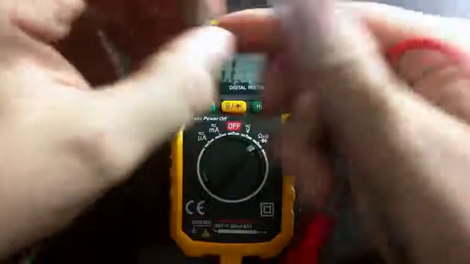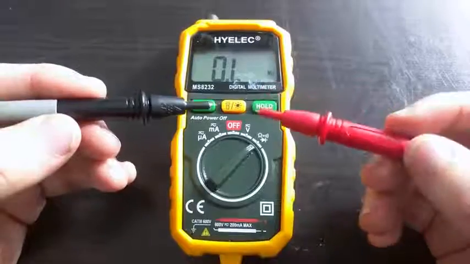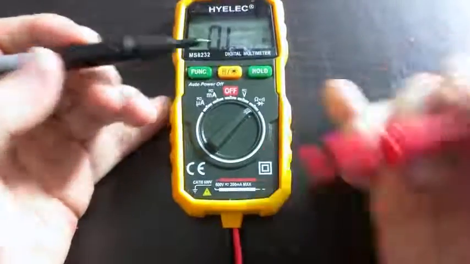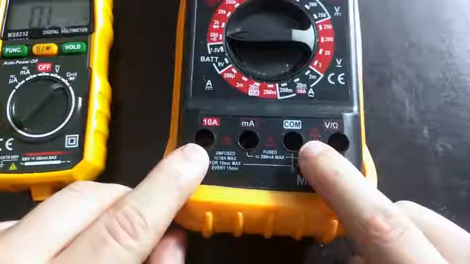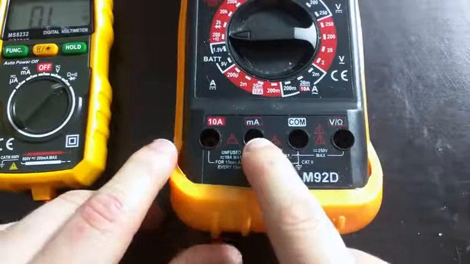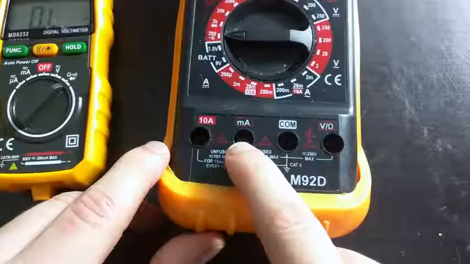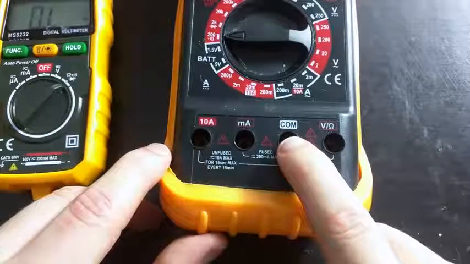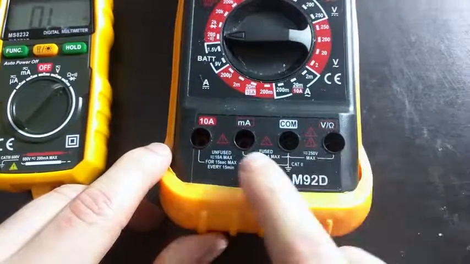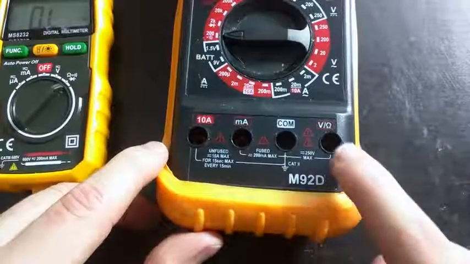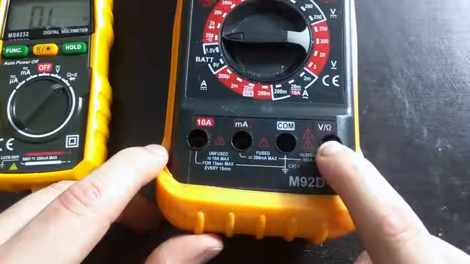With any multimeter, you get two test leads. This one already has test leads built in, but with this bigger multimeter, you can see I have many different ports. Don't worry about these ones for now. These will come up in later videos. The black lead always goes into the COM port, and the red lead will go into one of these. For measuring resistance, use this port for measuring volts and resistance.